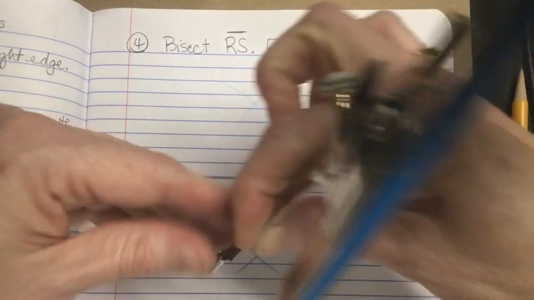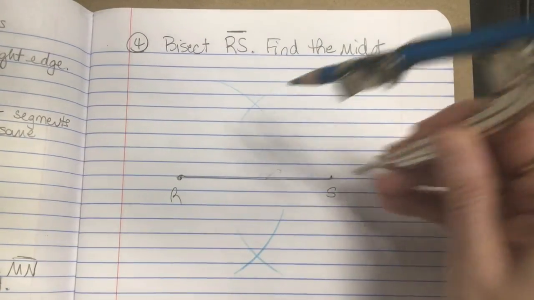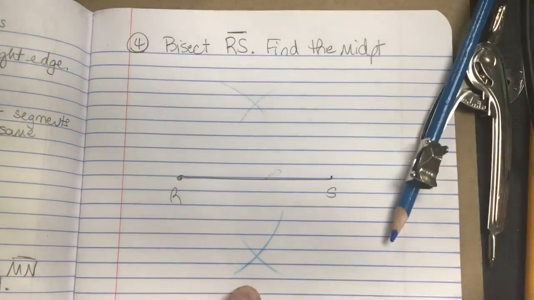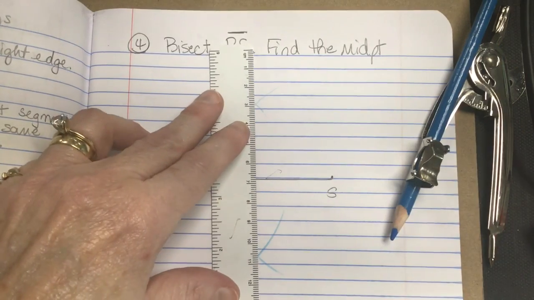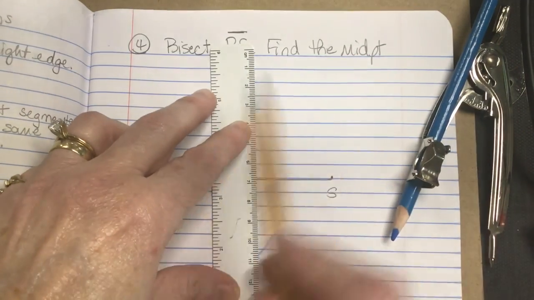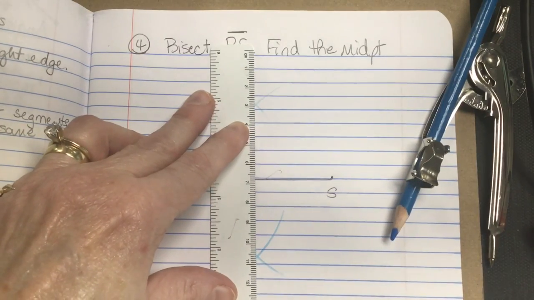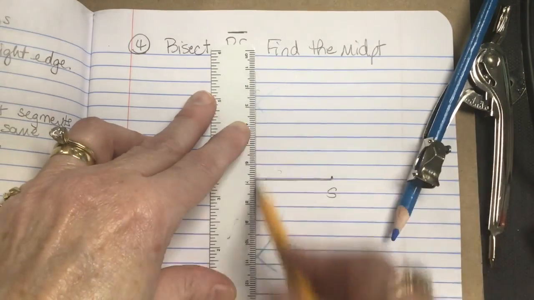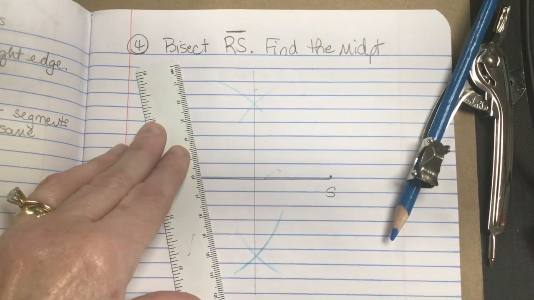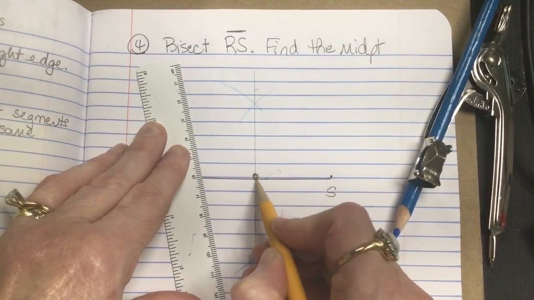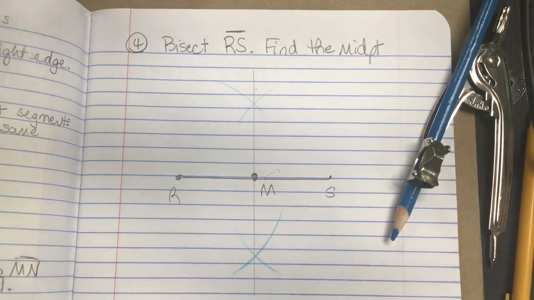If they didn't cross, just go back and redo your arcs, just extend them, and you should have 2 points like that. Now this is an awesome construction because if we connect those and connect all these points, we would have 4 congruent triangles. Another neat thing, I'm just going to lightly draw the whole thing. This is going to be perpendicular right here. This is going to be right angles. There's so much geometry in this, but we're only interested in that point, and I'll put an M there. We cut it into 2 congruent segments.